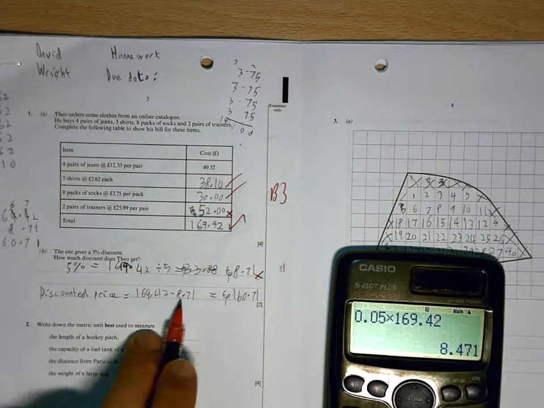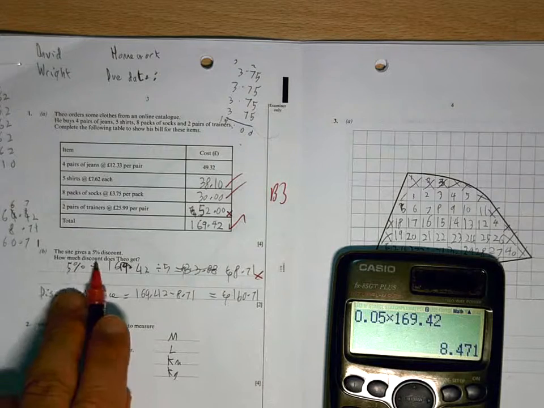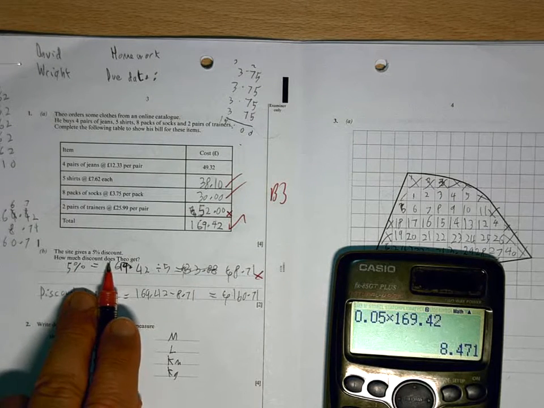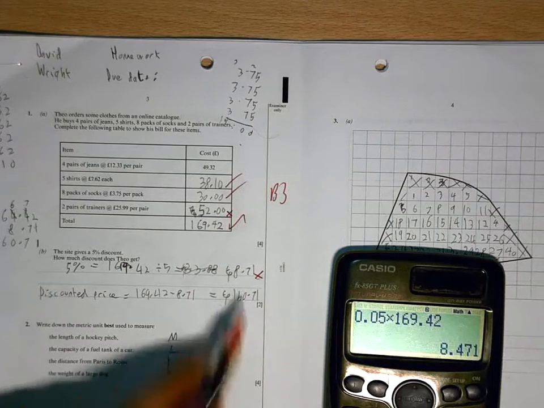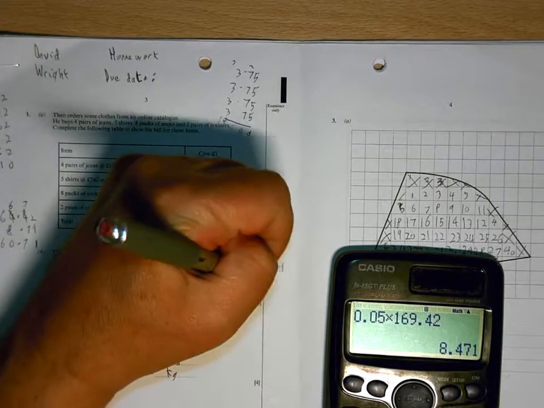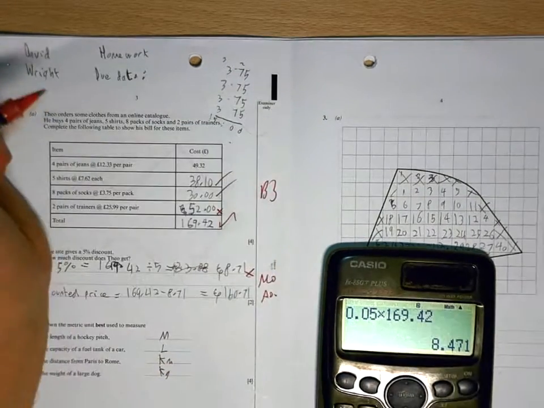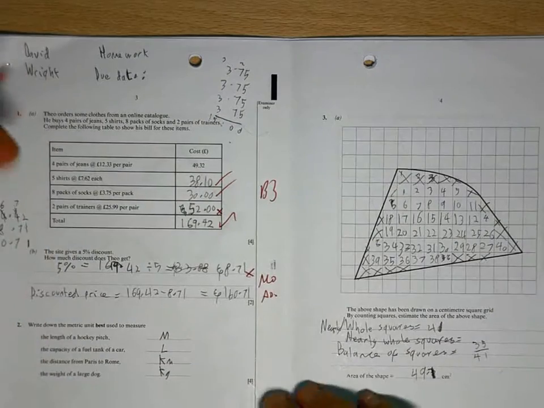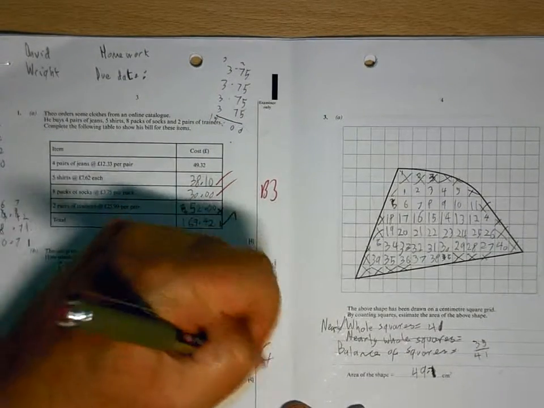Plus you've then done more work than you need to, because this isn't saying how much is the discounted price, this is saying how much is the discount. So for you it should have been £8.71, so I can't give you the marks there either. Meters, litres, kilometres, kilograms, good.